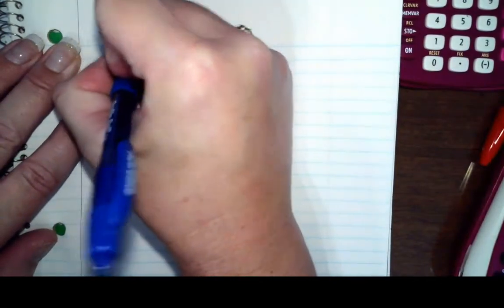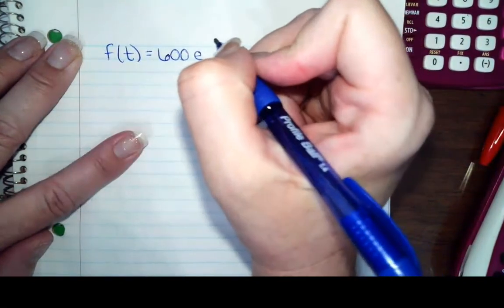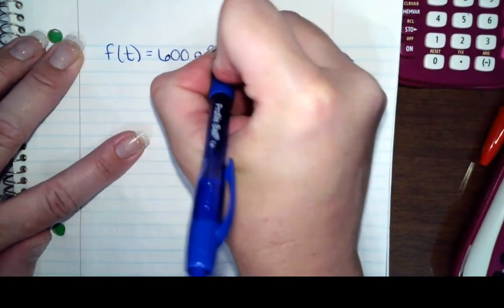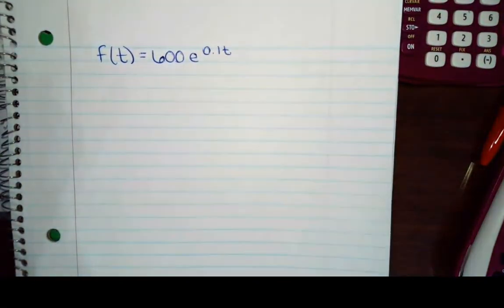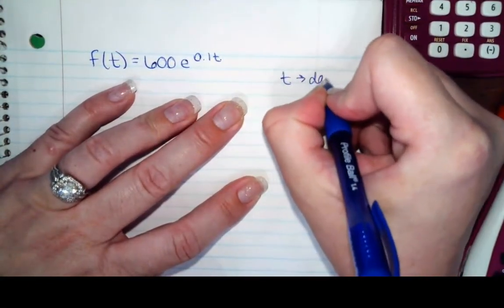All right, so we are going to find out this last problem. The growth of bacteria makes it necessary to time date some food products so that they will be sold and consumed before the bacteria count is too high. Suppose for a certain product the number of bacteria present is given by f of t, so it's a function of time, equals 600 e to the 0.1 t. Okay, t is time in days, so t is in days.